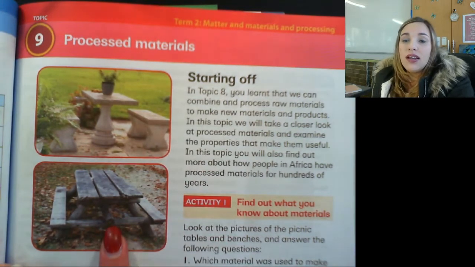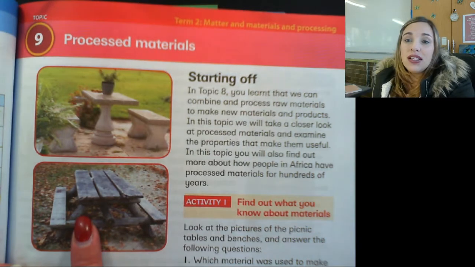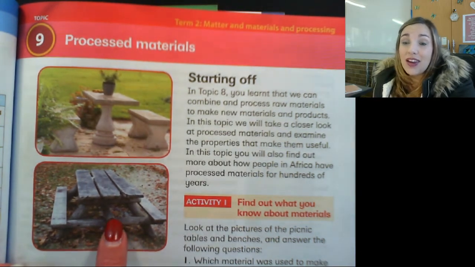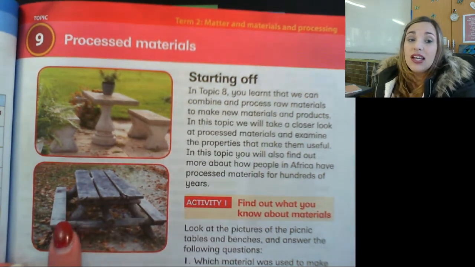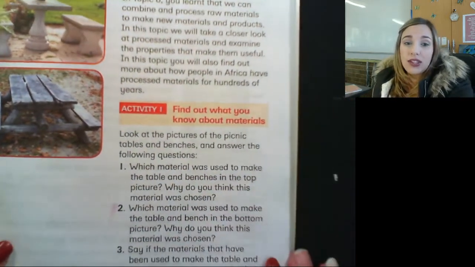Then this one is a typical wooden bench. Now the ones at the netball court, even though they look like this, they're actually not made from wood, they're made from plastic, but this one in the picture is made from wood. Okay, so let's look at the questions.